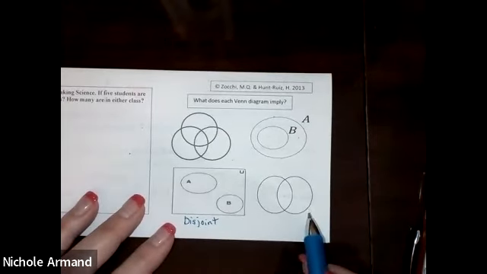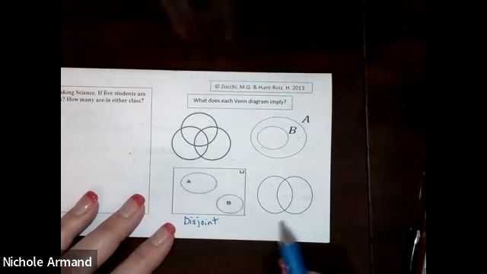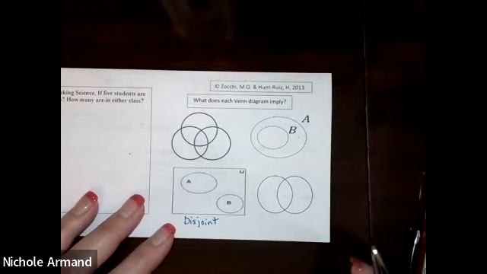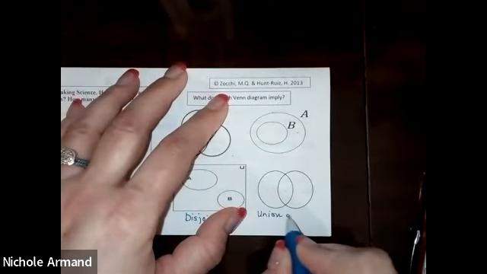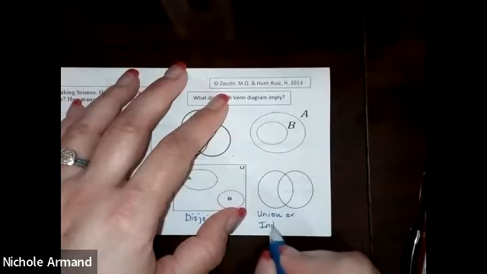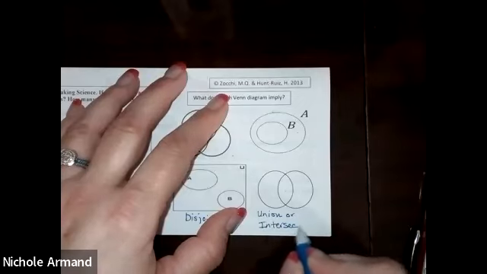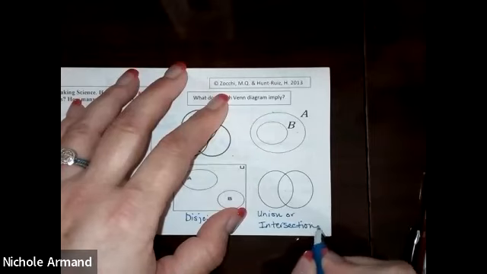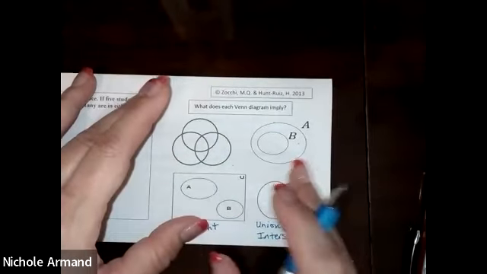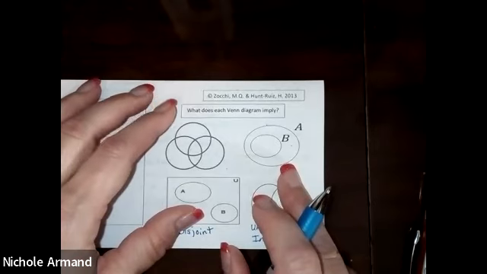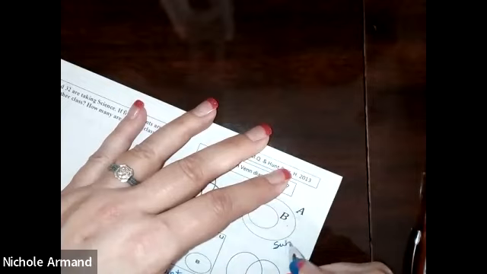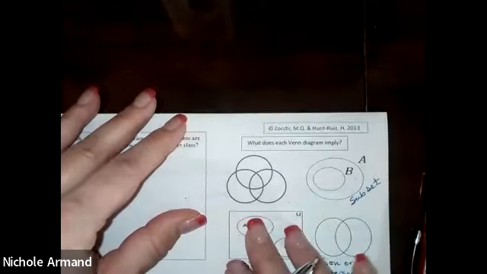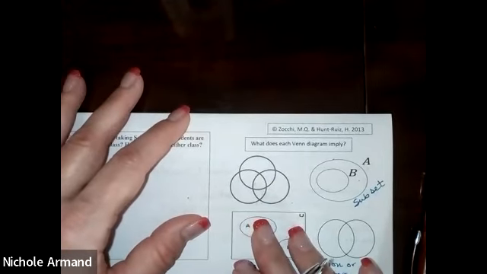This could represent union or intersection or anything having to do with sets. This one implies that B is a subset of A. And this last one is just the relationship between three different sets.